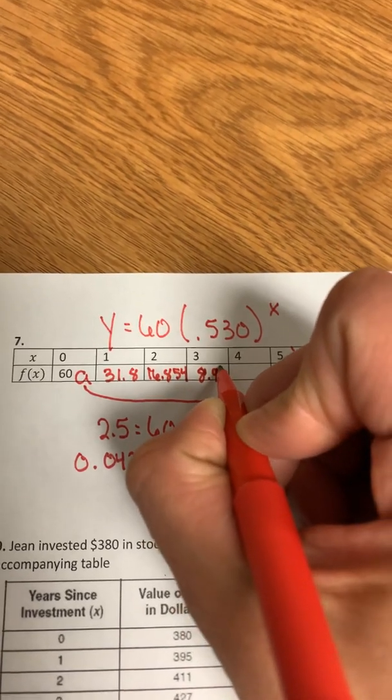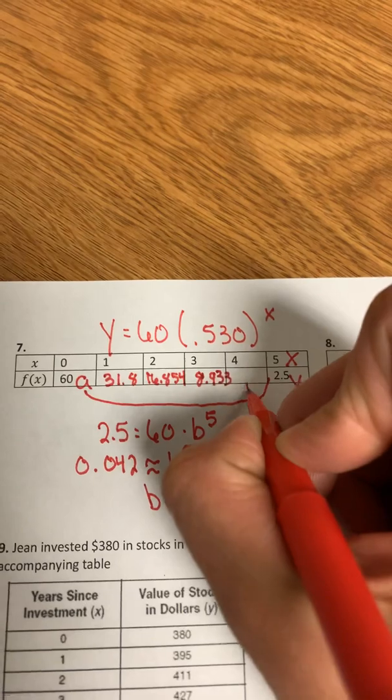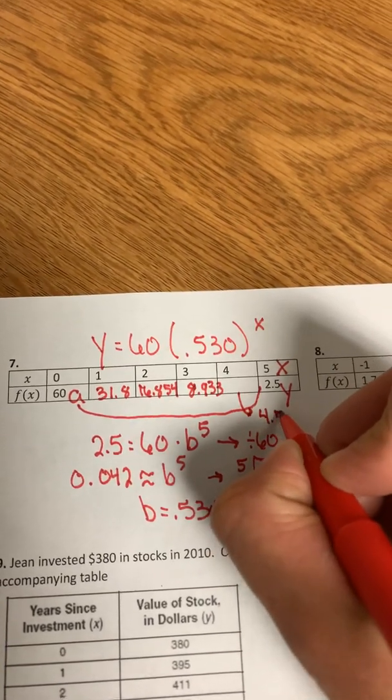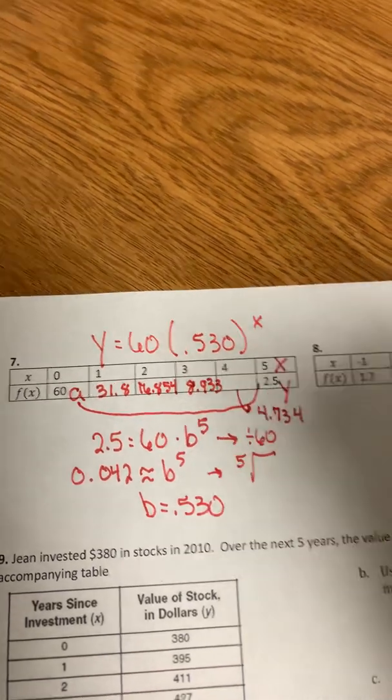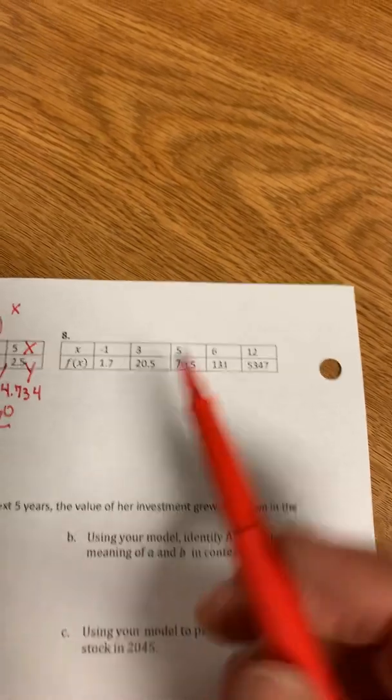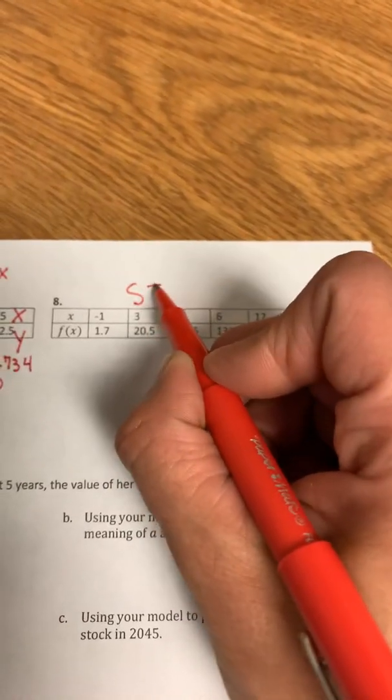Let's see, 33.4, I'm kind of out of room. I'm going to stick it right here, is 4.734. And the last one, I'm going to have no choice but to use the stat feature on my calculator.